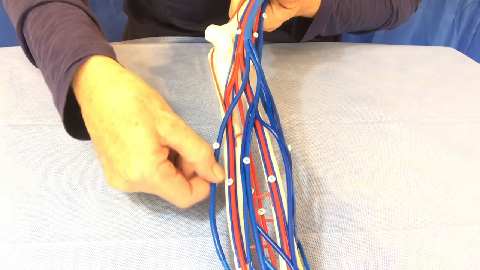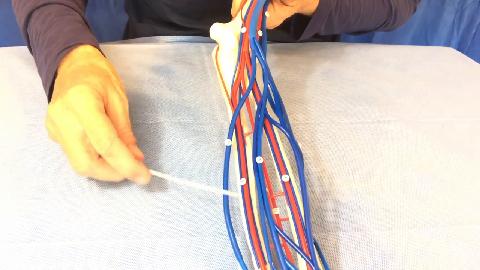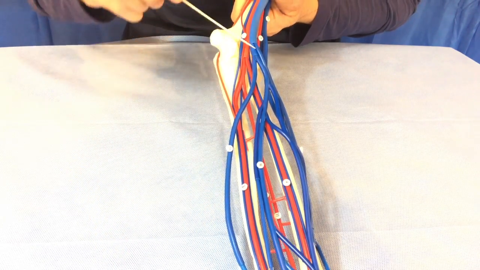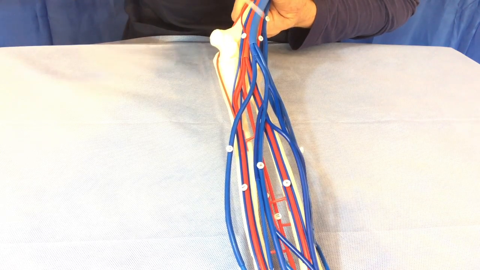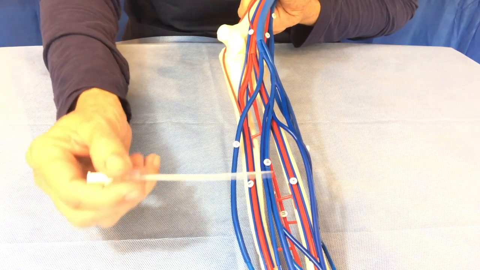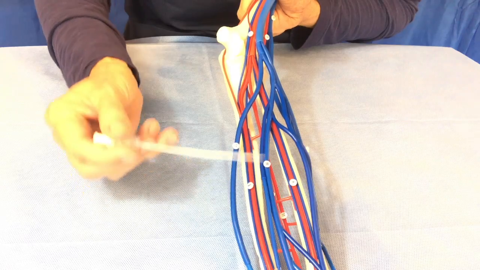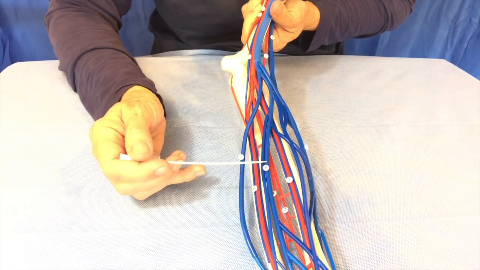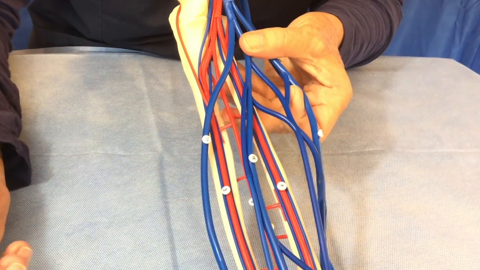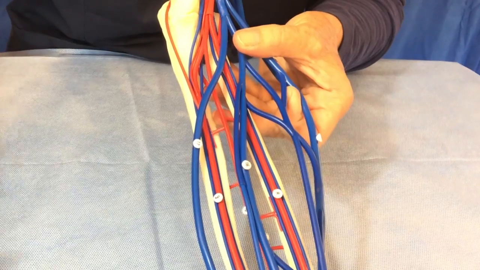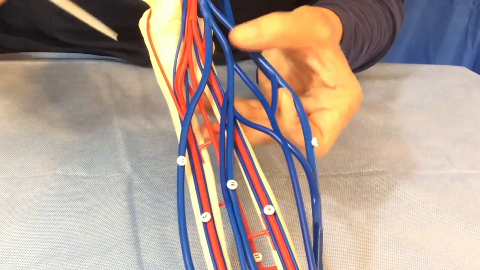We've got 17. It's our basilic vein coming up and making the large basilic, but it's also joined by number 16, our median veins. Let's just call it median veins. So let's follow these and find out where they go and what they become.